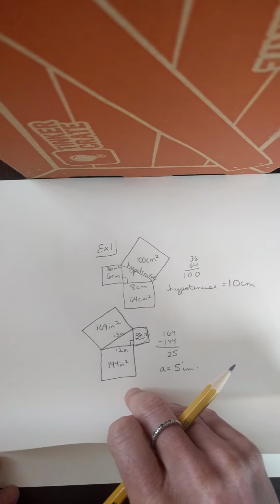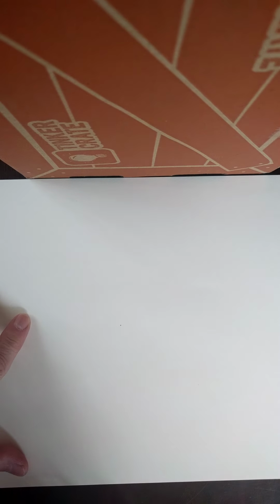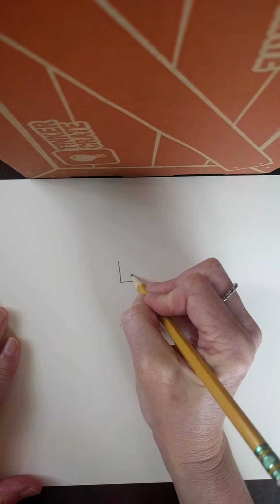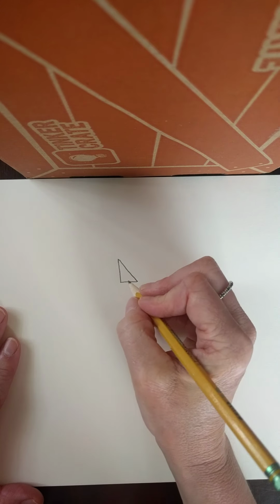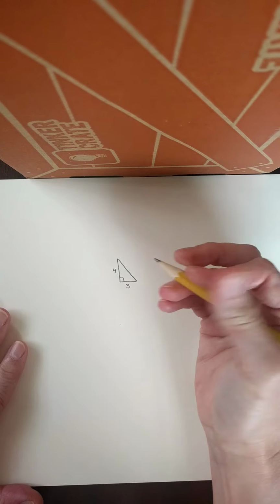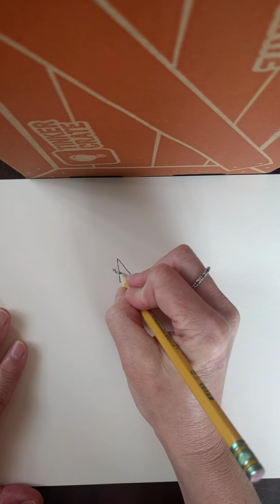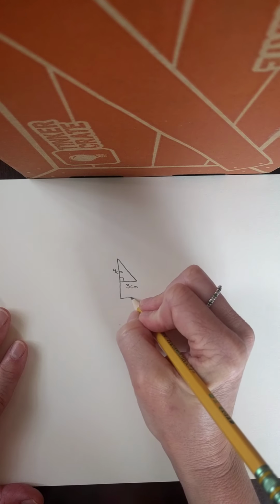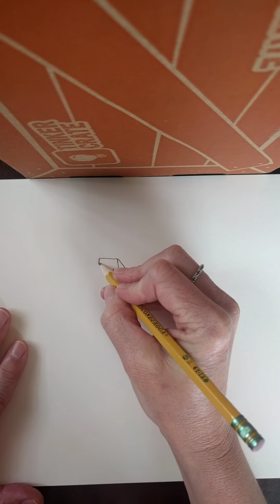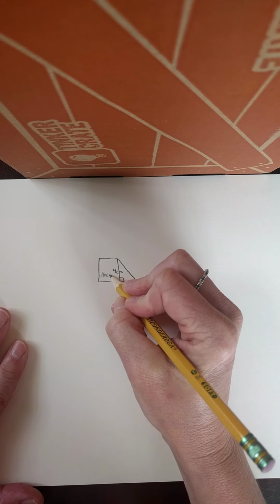In example 3, they give you a right triangle, and in this case, instead of saying find the third side, they say find the perimeter, so we're going to have to find the third side to find the perimeter. So if we make a square, that would be 3 by 3, or 9 centimeters squared. This one would be 4 by 4, or 16 centimeters squared.